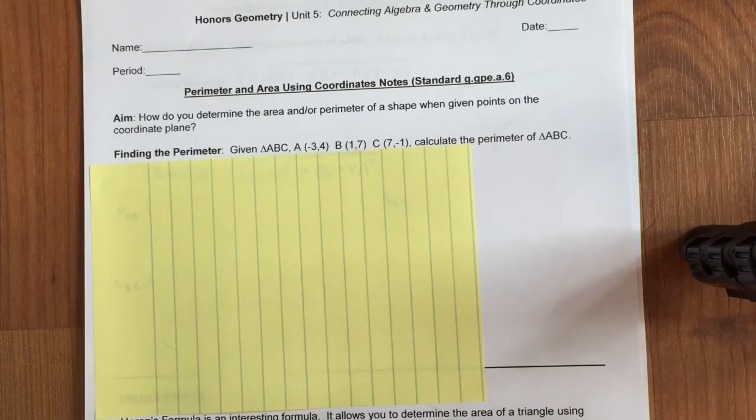So our first question is, given triangle ABC in these given coordinates, can we calculate the perimeter of triangle ABC? Well, let's ask ourselves, what is perimeter? Perimeter is the distance around a shape. And that definition should cue you in on how we're going to solve this, because it's the distance around the shape. So let's use the distance formula.